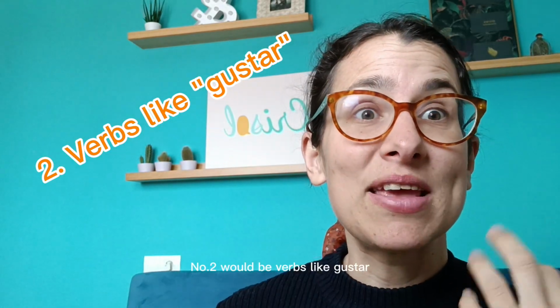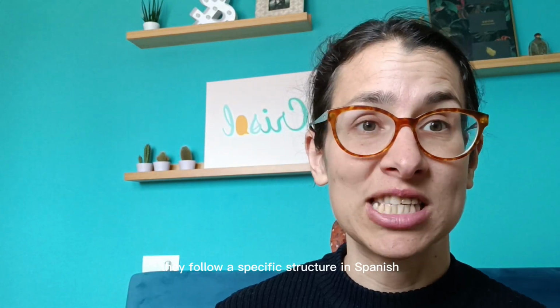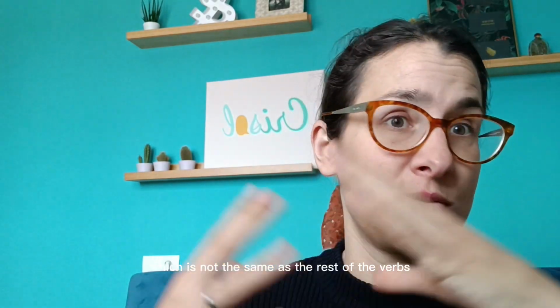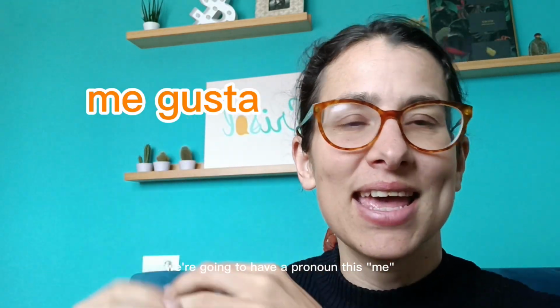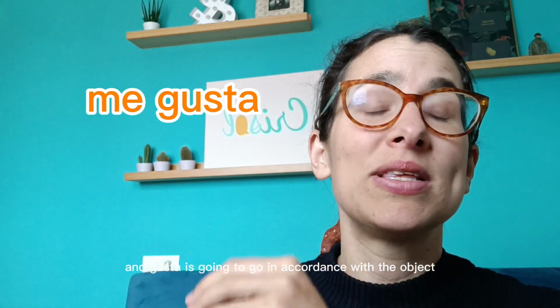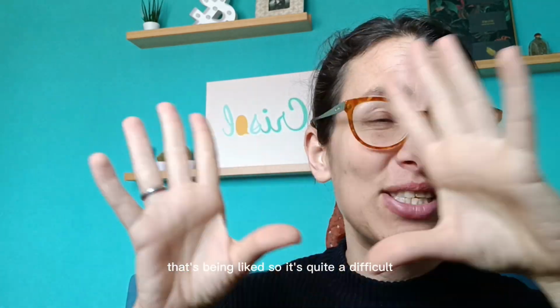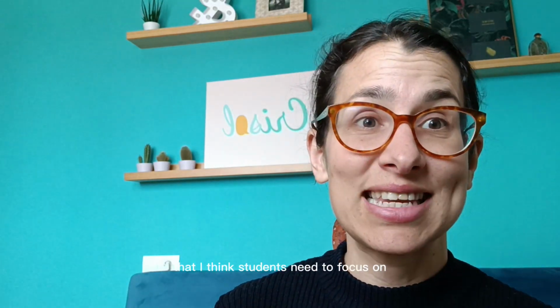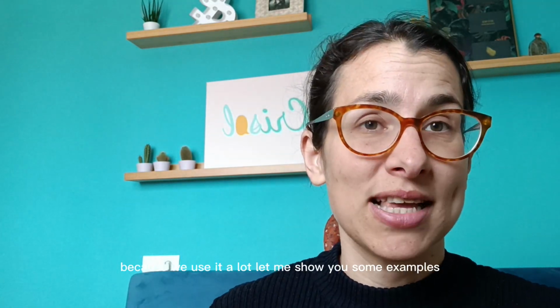Number two would be verbs like gustar. They follow a specific structure in Spanish, which is not the same as the rest of the verbs. We're going to have a pronoun, this me, then gusta is going to go in accordance with the object that's being liked. So it's quite a difficult and complex structure that I think students need to focus on because we use it a lot. Let me show you some examples.